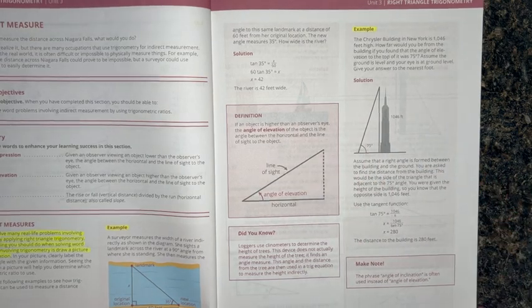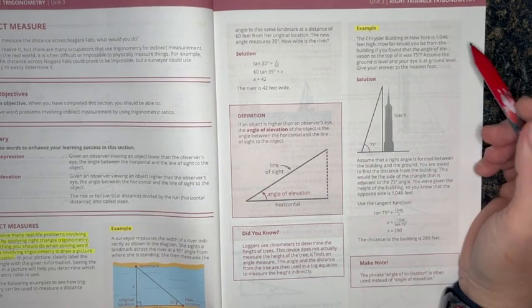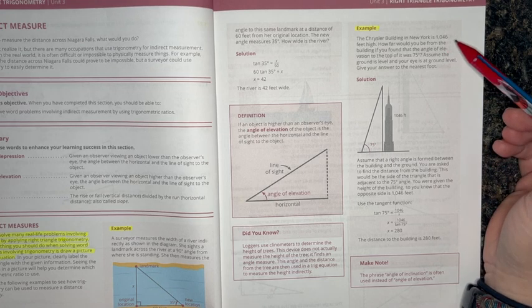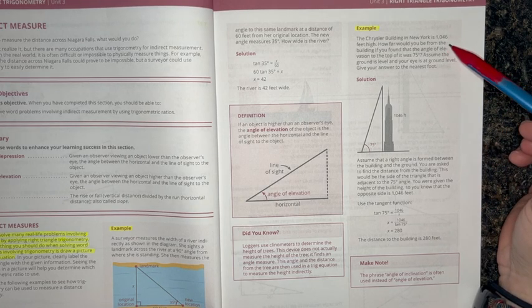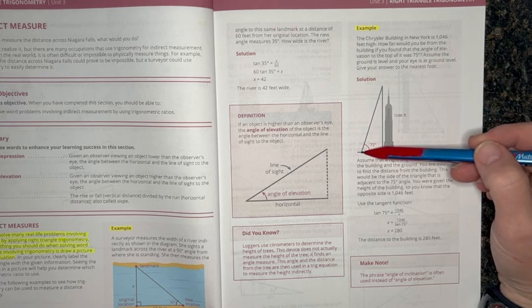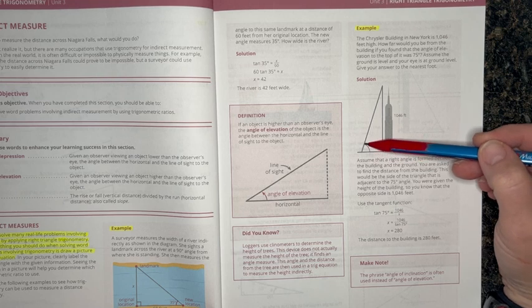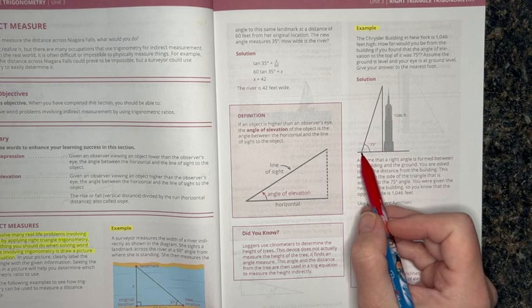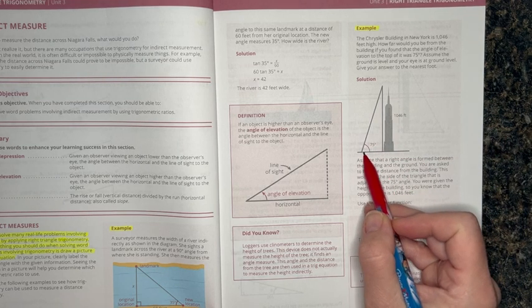So let's take a look at this Chrysler building example. The Chrysler building in New York is 1,046 feet high. How far would you be from the building if you found that the angle of elevation to the top was 75 degrees? So you're standing here, your angle of elevation is 75 degrees. They want to know how far away are you from this building?